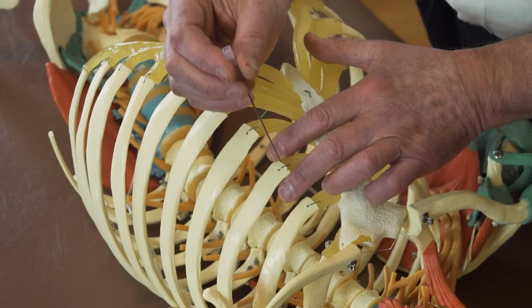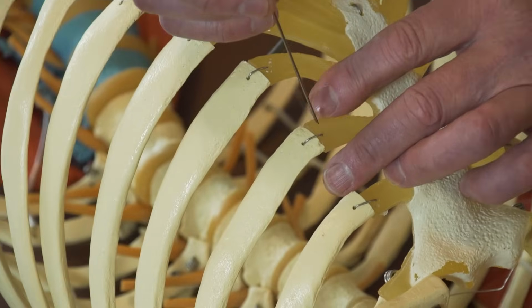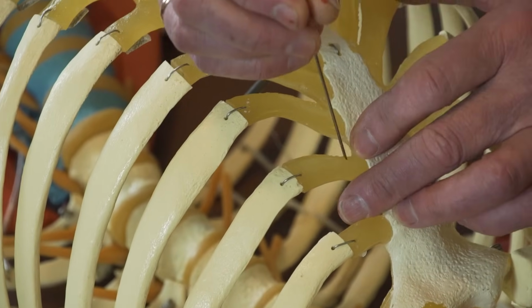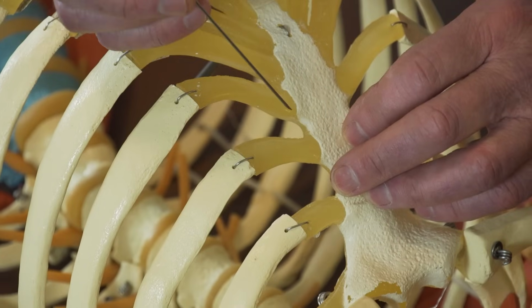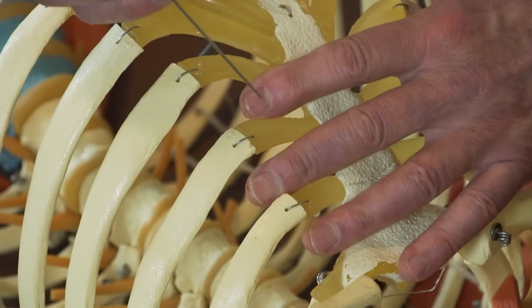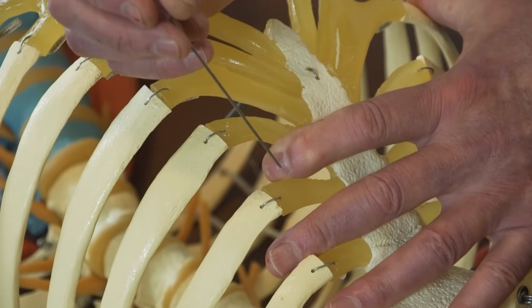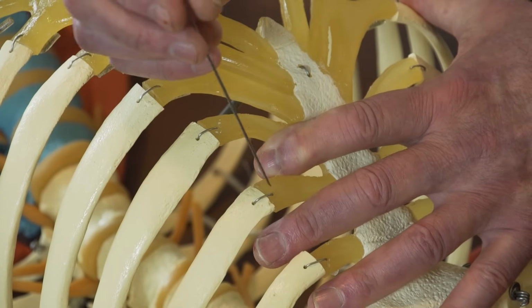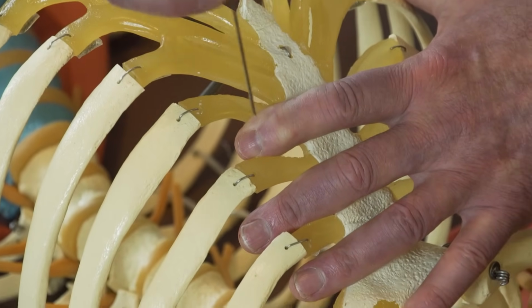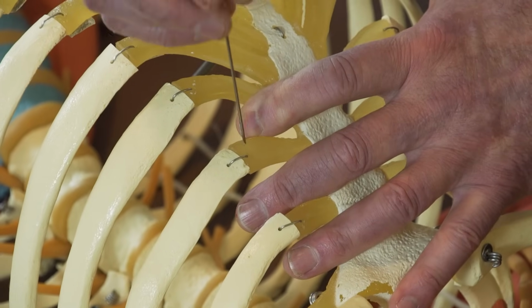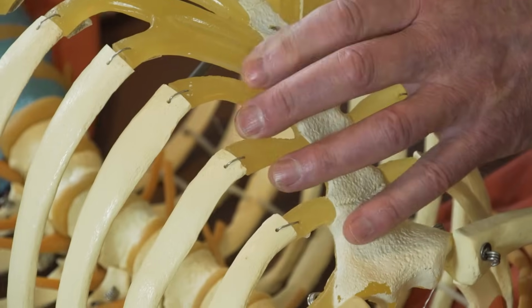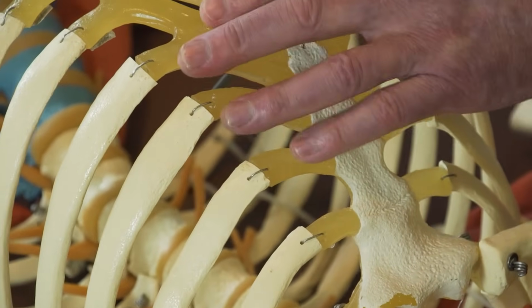Sometimes I simply inject ribs here and I continue in the chondral portion until I reach the sternum. This is a very safe injection, especially if you put your two fingers between and isolate your rib of interest with your two fingers, so you do not go inside the pericardial space and the mediastinum. So this is a very effective treatment.